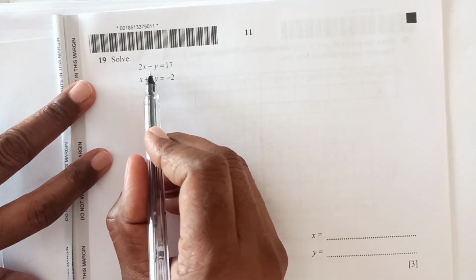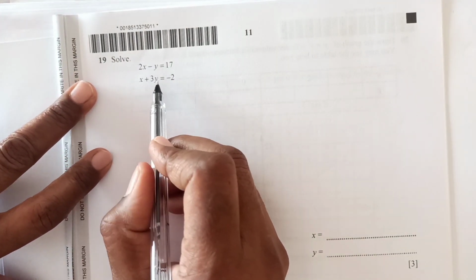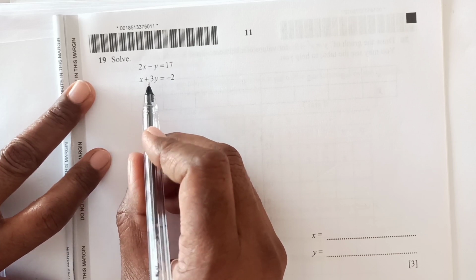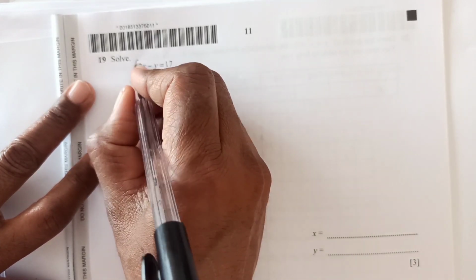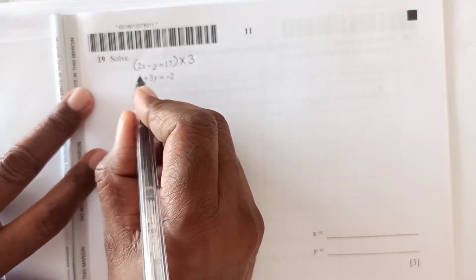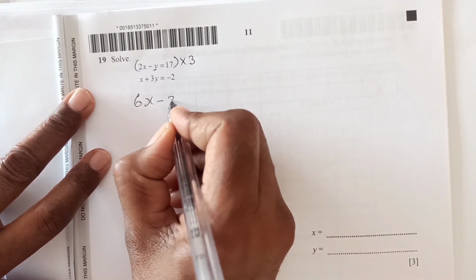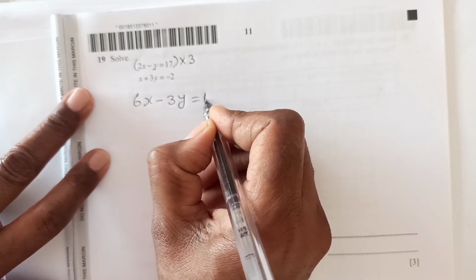Number 19, we have two simultaneous equations here. Solve this. To solve this, we have to make one of the coefficients the same. So let me make the y coefficient the same, because this is negative and this is positive. When you multiply here by 3, it becomes 6x minus 3y equals 51.